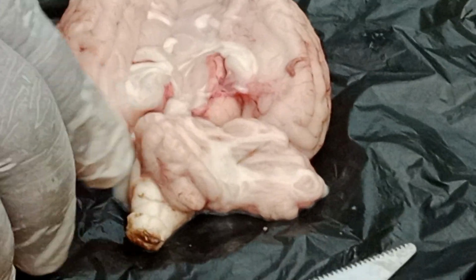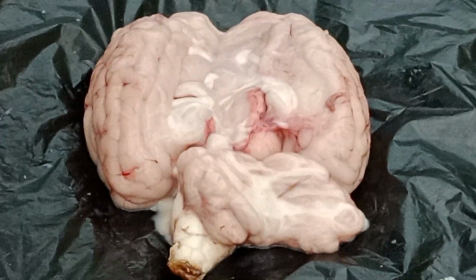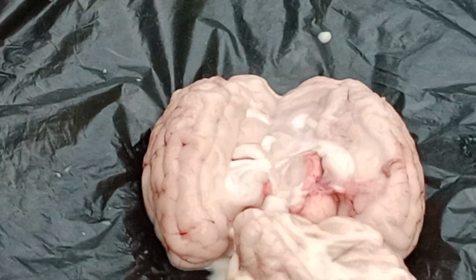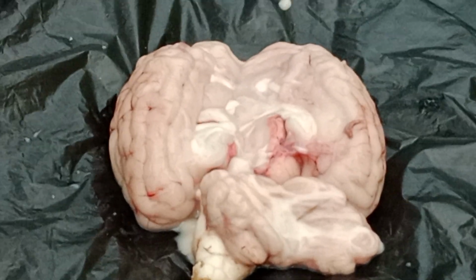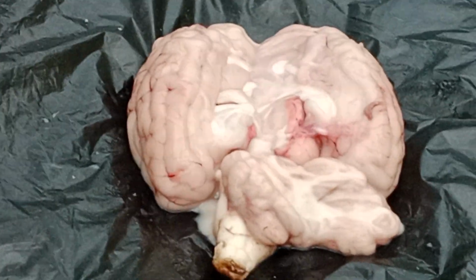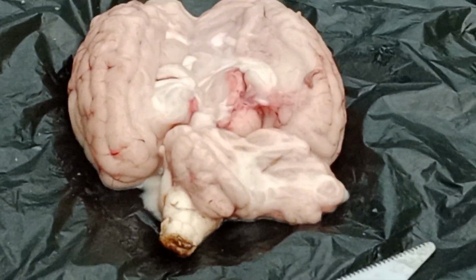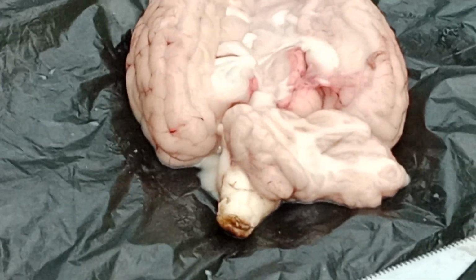Now see, this medulla oblongata extends as a spinal cord. Same type of setup. The spinal cord runs in between the vertebral column. On the vertebral column, there is a separate pathway. That is called the neural canal.